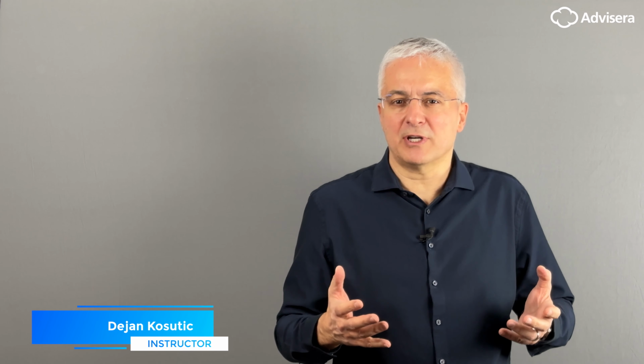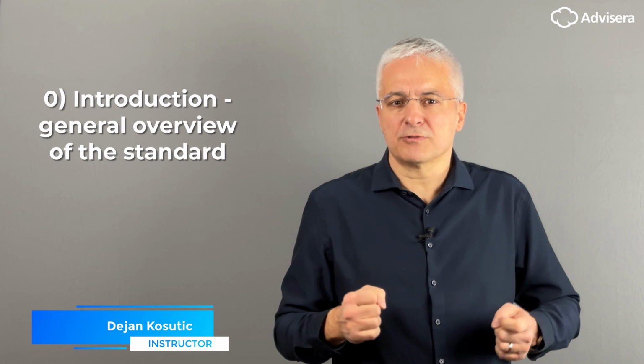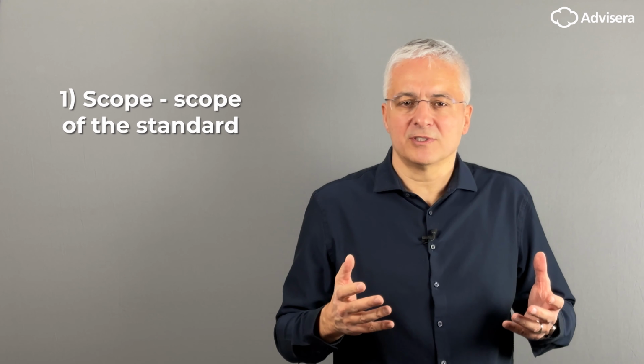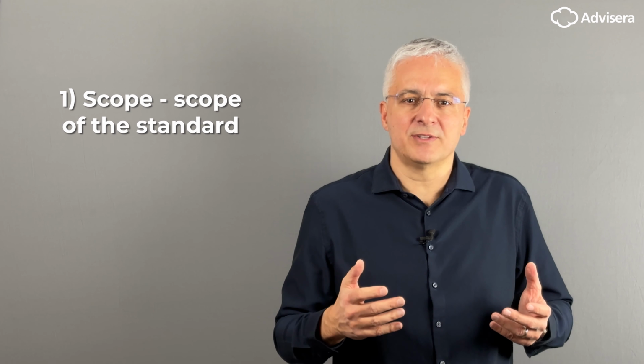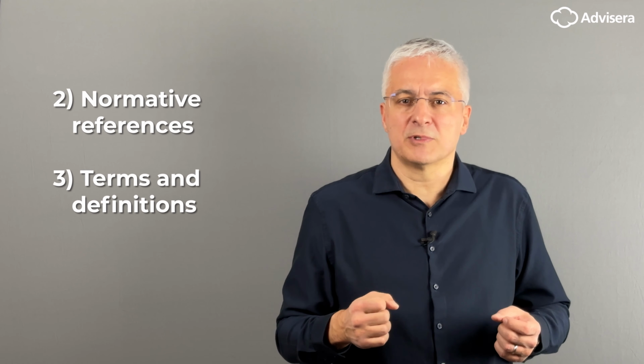Now I will present you the structure of ISO 27001 in more detail. Clause 0, Introduction. The introductory clause gives a general overview of the standard and its purpose and explains its compatibility with other ISO standards. Scope, Clause 1. It defines the scope of the standard, pointing out that this standard is applicable to all types of organizations.